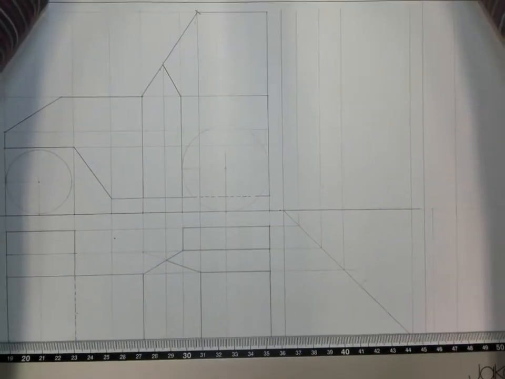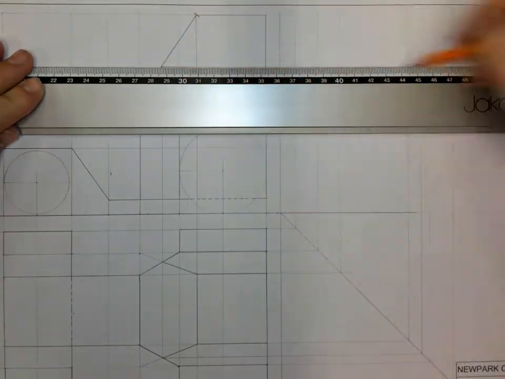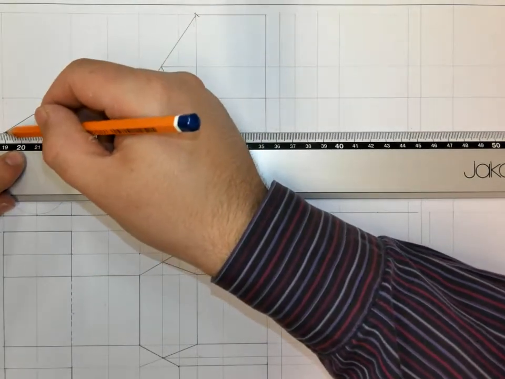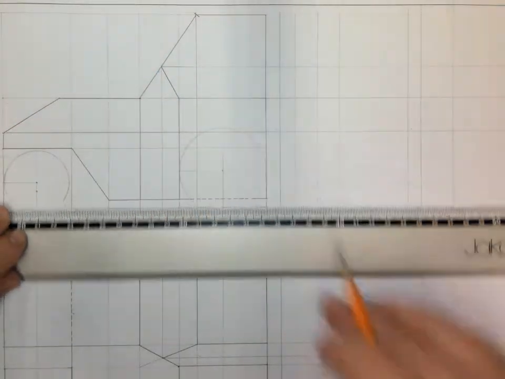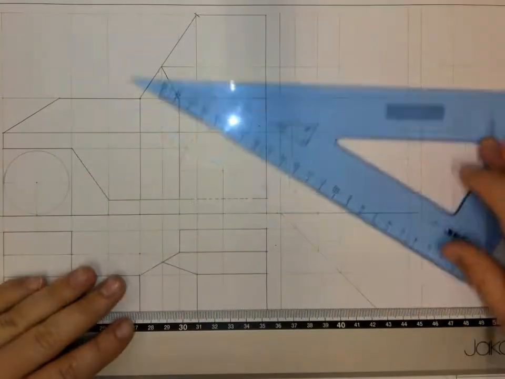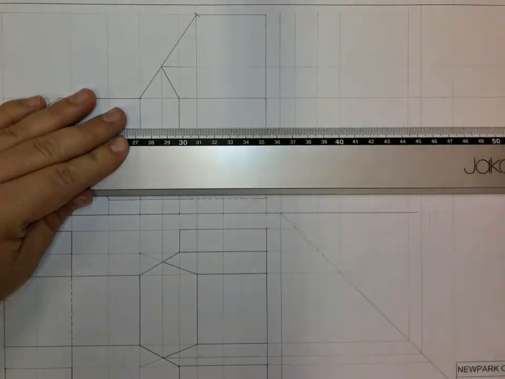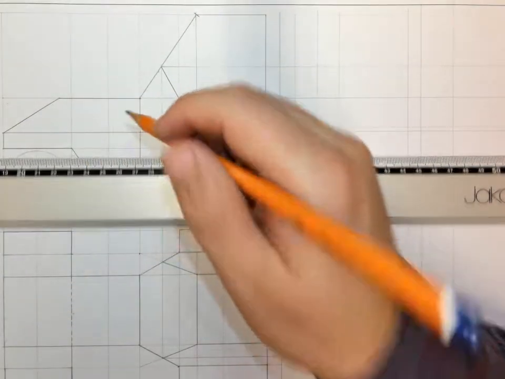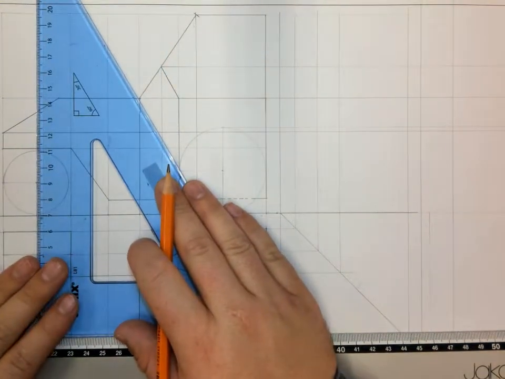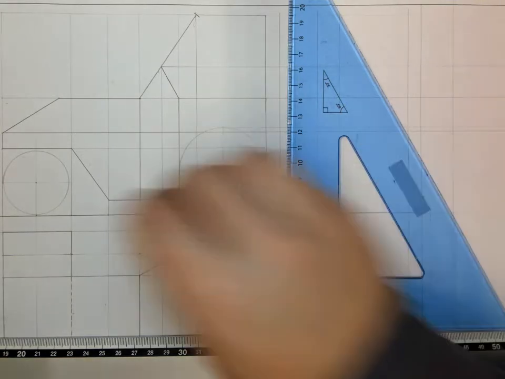I need to bring the tip of my wheel over. I just noticed this here, so I'm going to change that circle.